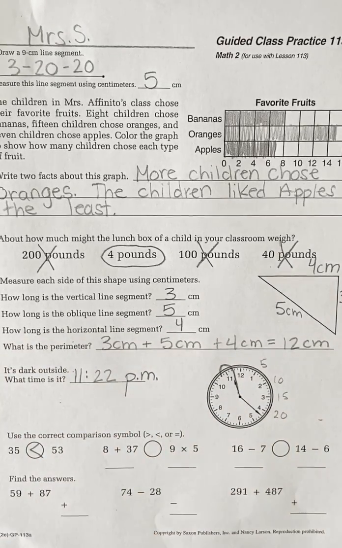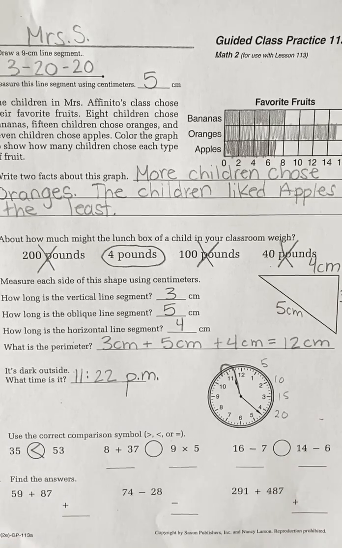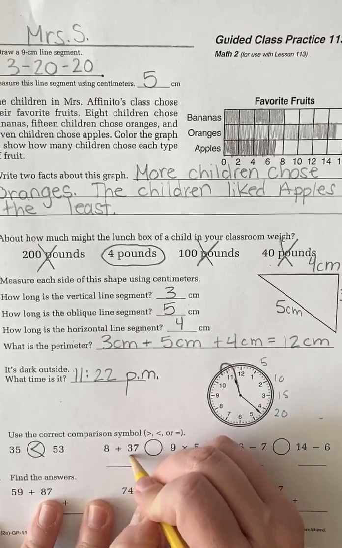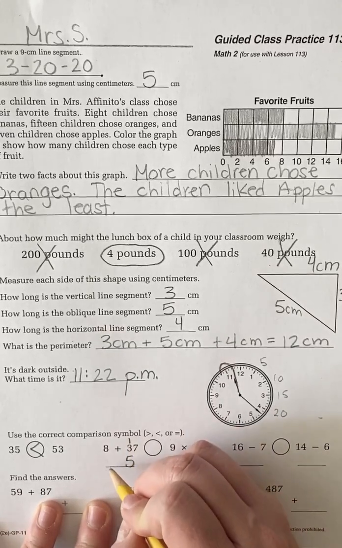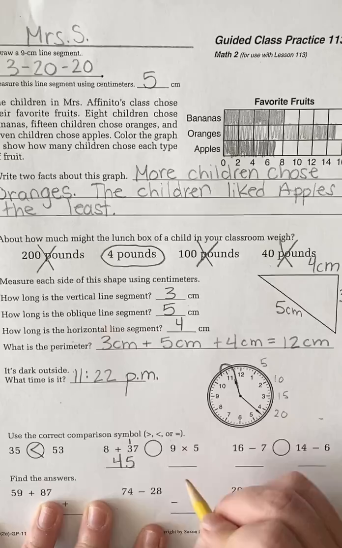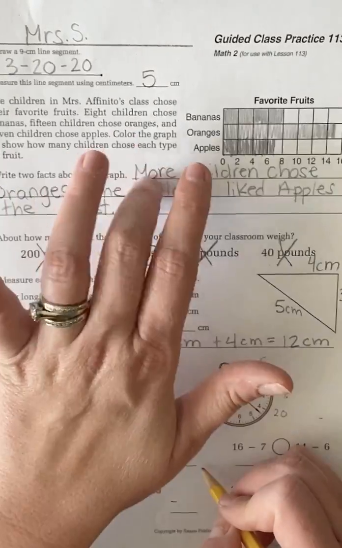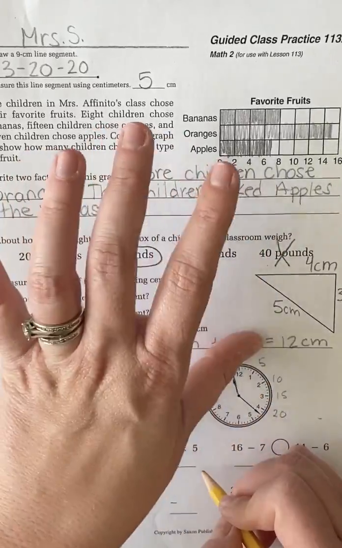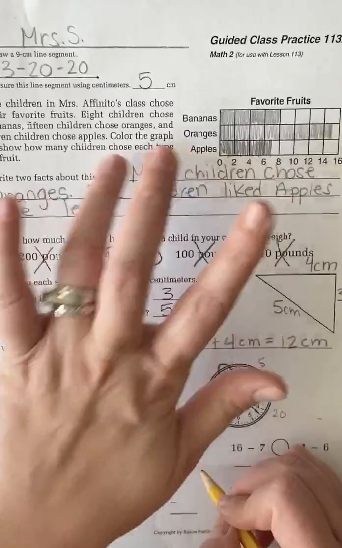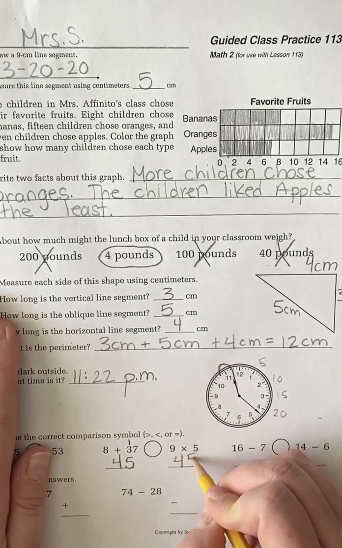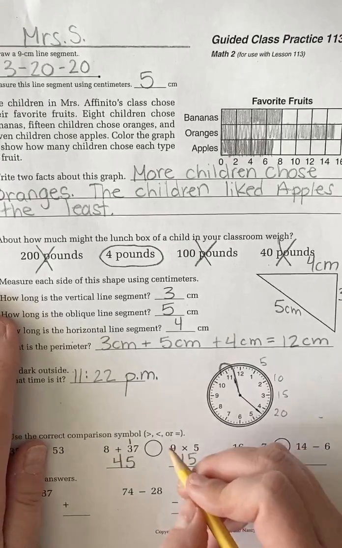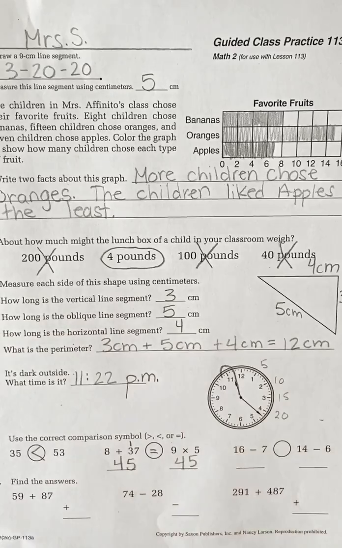All right, let's go ahead and look at the next one. I have to finish this problem out. 8 plus 37. So I know 7 plus 8 is what? 15. So I need to bring down my 5, carry my 1. 3 plus 1 is 4. Then what is 9 times 5? Let's count. 5, 10, 15, 20, 25, 30, 35, 40, 45. Wait a second, are those the same numbers? Yeah, so I'm going to put an equal sign in the middle.